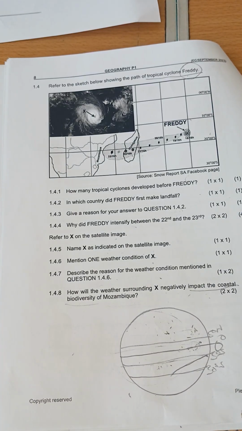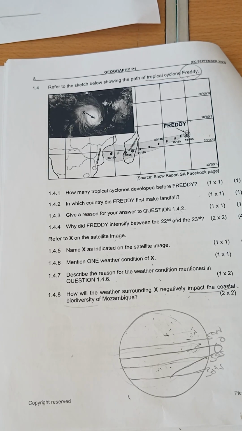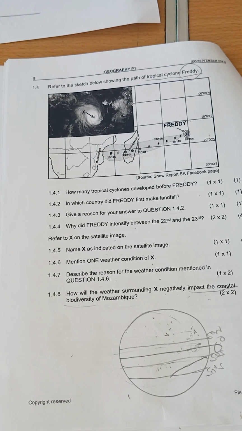How will the weather condition at X negatively impact on coastal biodiversity of Mozambique? We are looking at the sandy dunes being blown away. Remember, we are talking about the coast, okay? Erosion of the coastline will increase. Fauna and flora will be destroyed. Fauna refers to animals, flora to the plants. It will also be destroyed.